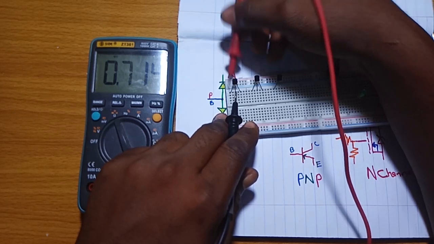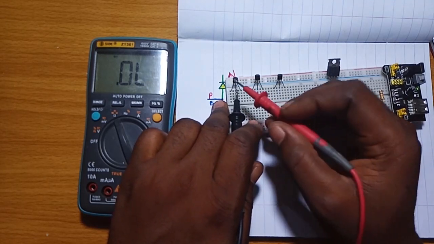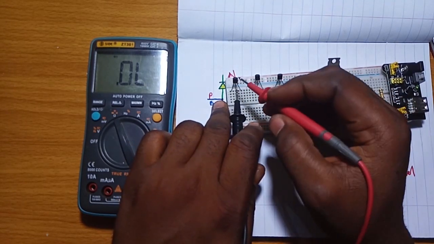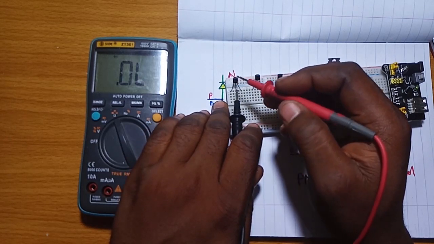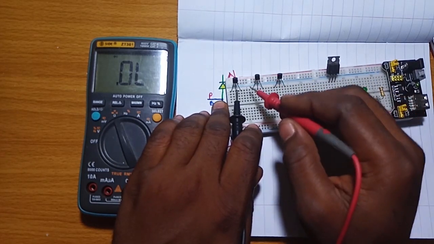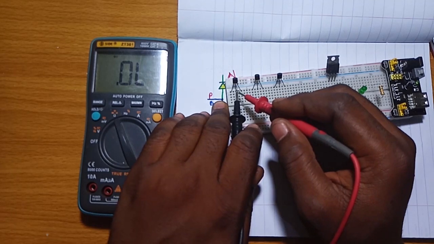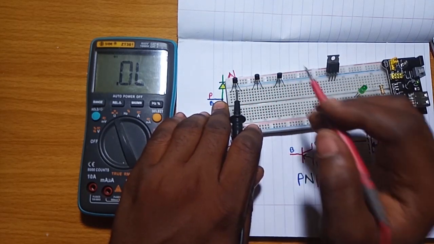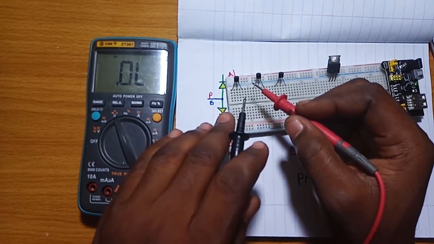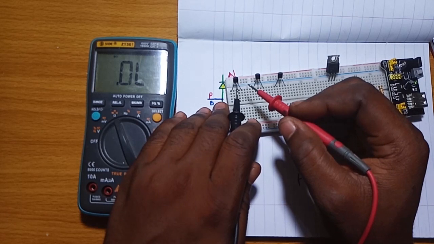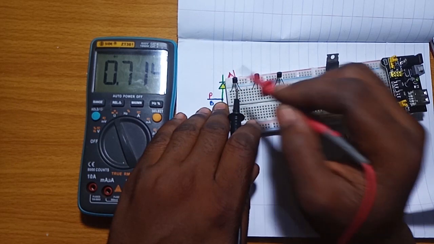It's showing a reading. So this center one is the base. And what do we call this one? This one is PNP. These two legs are P, positive, while the center one, which is the base, is the negative. That is why it is called PNP. This transistor is a PNP transistor. Because I'm using the black probe in the base, which is the common, and I'm getting a reading in both legs. So this is PNP.